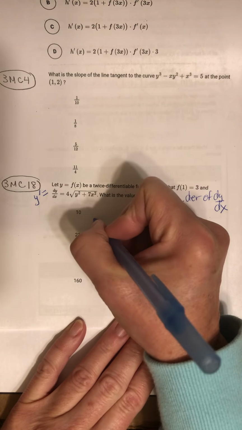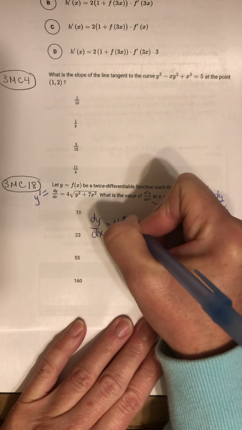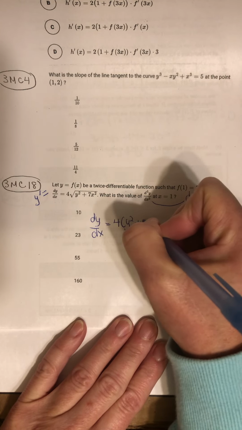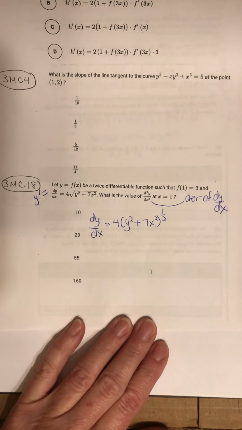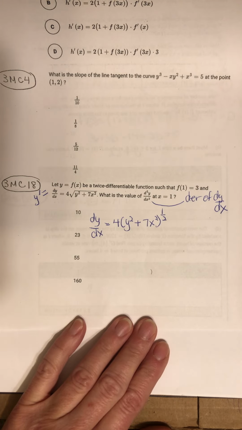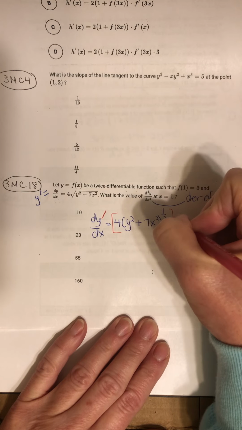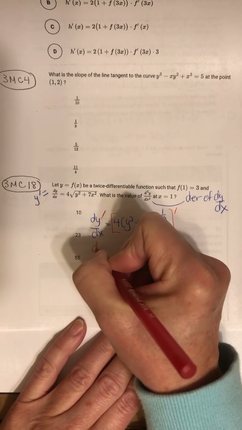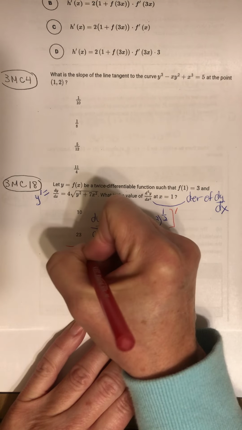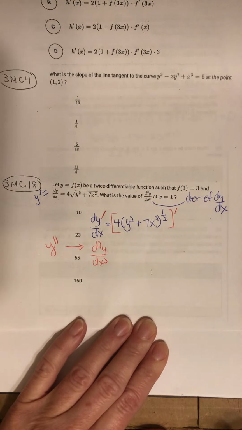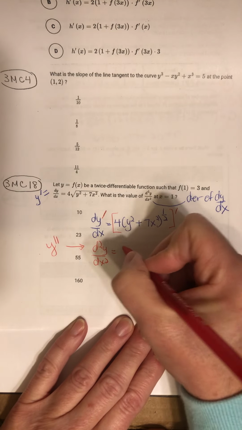Before I do that, I'm going to write this first derivative, and I'm just going to show that it's to the 1/2 power, because obviously I'm going to have to use the power rule. Okay, let's take the derivative of both sides, right? That'll be the second derivative. There we go. And they write it this way. Notice this is also y double prime. It equals, I'm just going to bring my 4 along.